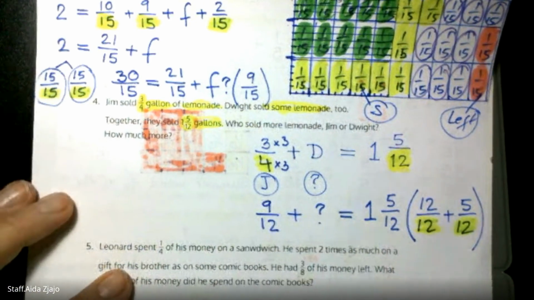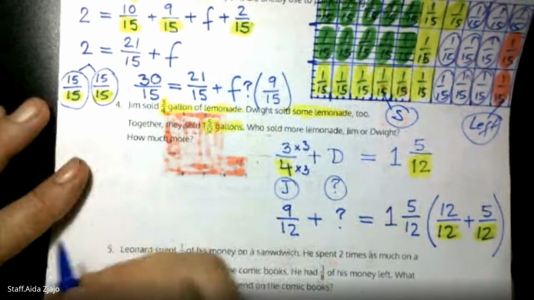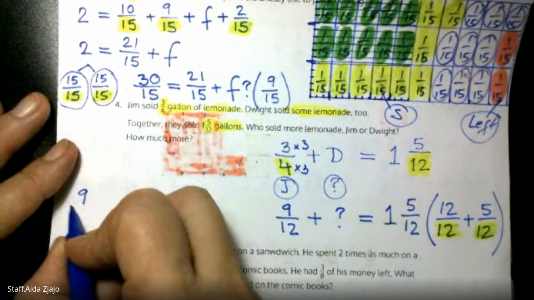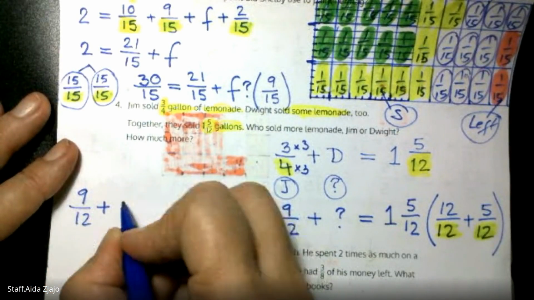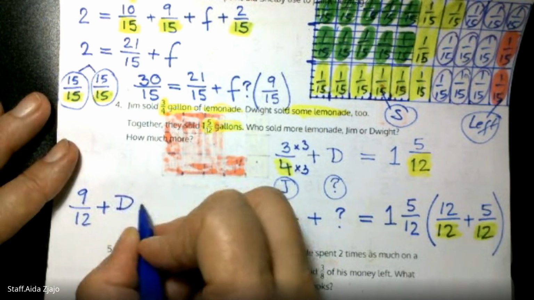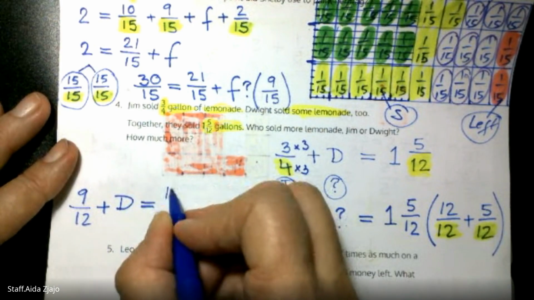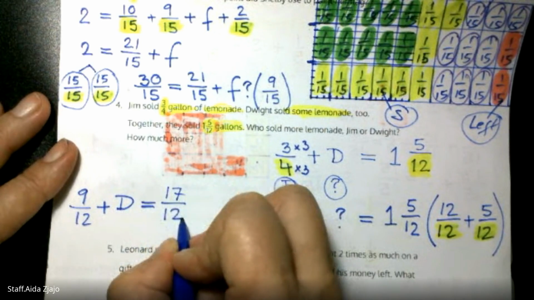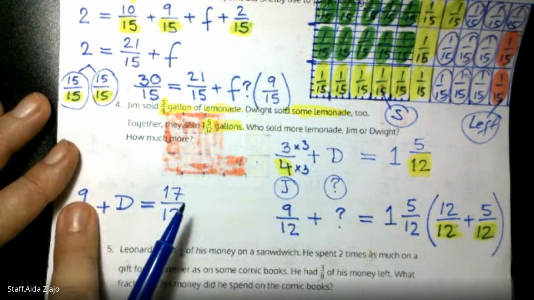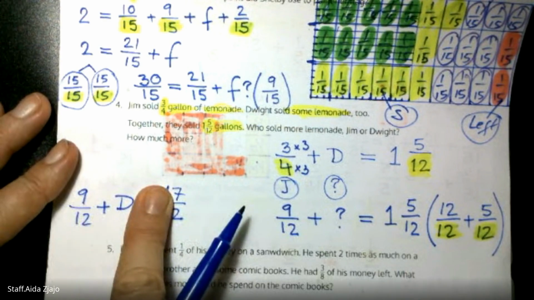So now you know that 9/12 plus some number must equal 17/12. So if we look, I'm going to go over here. 9/12 plus D for Dwight must equal 17/12. And now you know what 9 plus what makes 17.